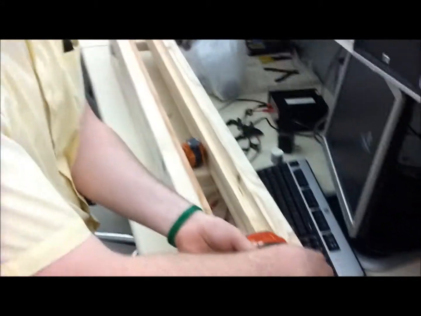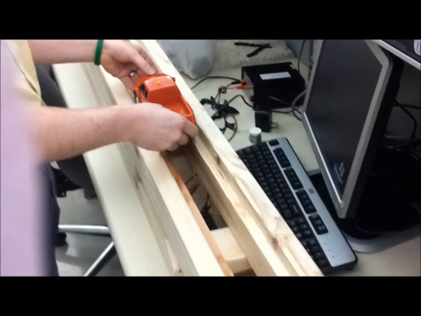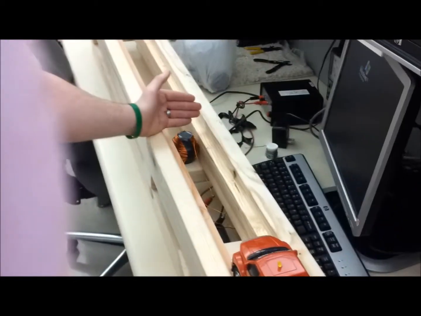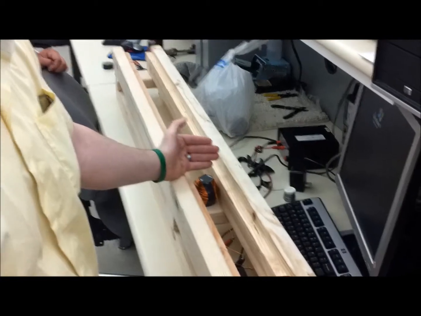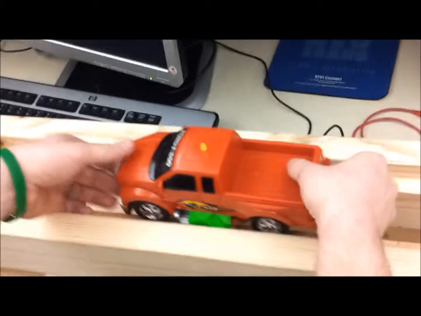Pretty big guy. What we decided to do was to move our car along the track here, and with the AA batteries, it's able to move itself ever so slightly. When it gets to this point, it will induce a voltage, and then it'll continue to move on. Let's see if we can get it one good time through here.